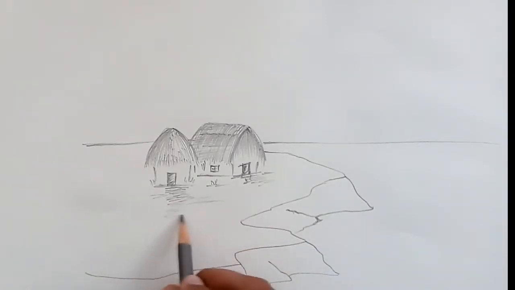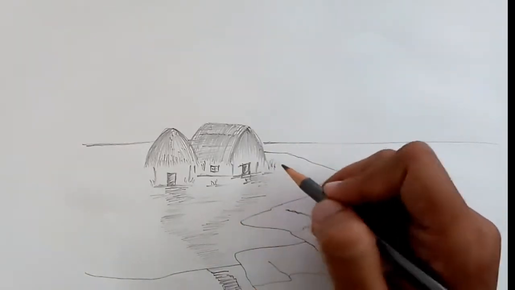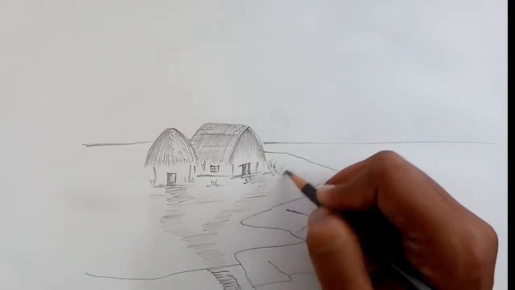So let me create a small path from there to the steps. This I can do just by creating some small strokes. This will give an illusion like the lines are going to meet. And just let me add some small plants here.